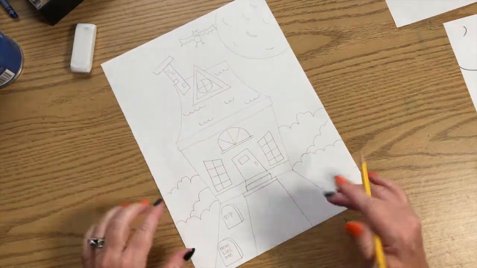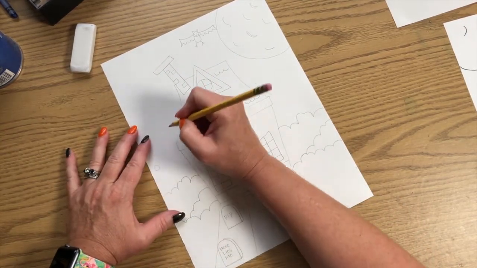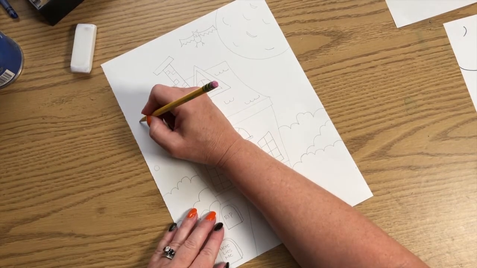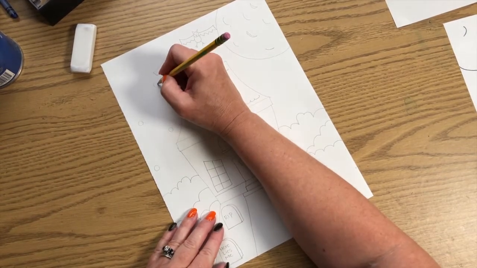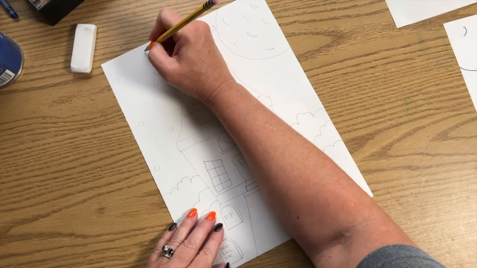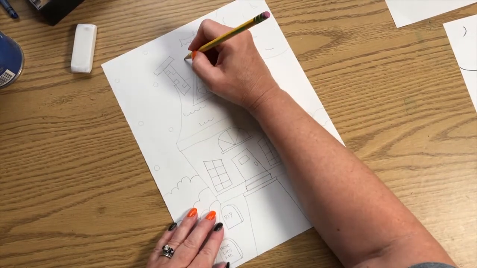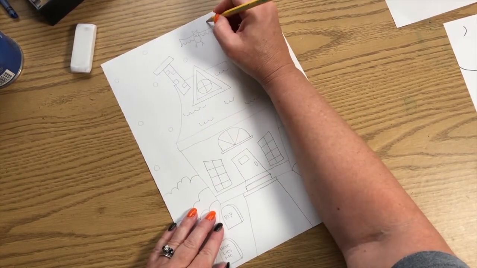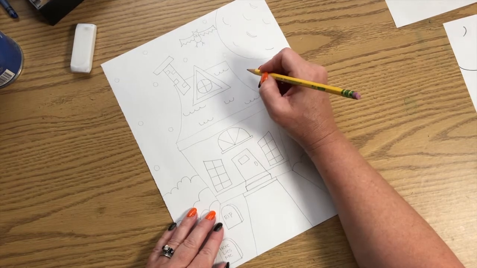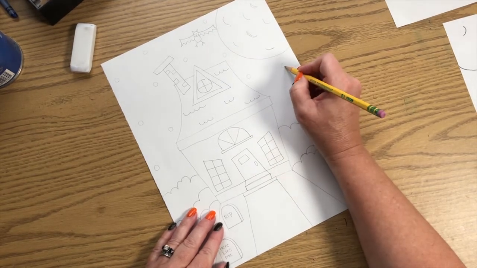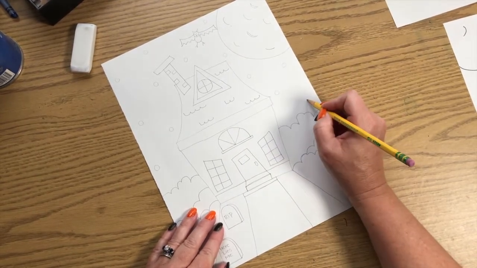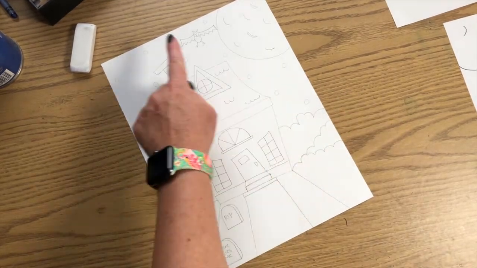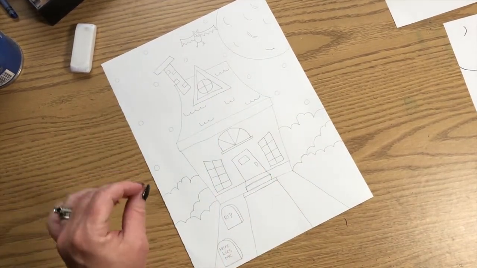Back here in our sky, let's do some stars. Now, we're not going to waste our time trying to draw stars. That would be too much for you and too much for you to color. So we want to work smarter, not harder. So I'm going to draw little circles. Now, look how far apart I am spreading my circles. They are not close together, and they are not touching.